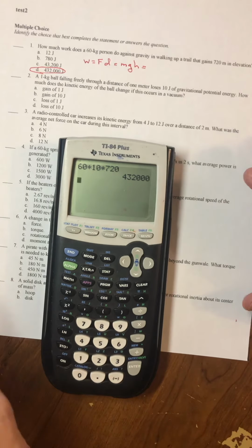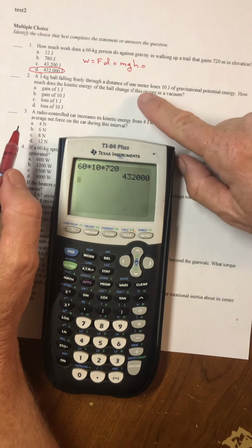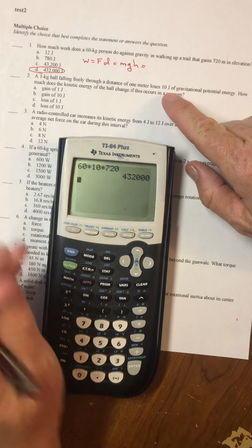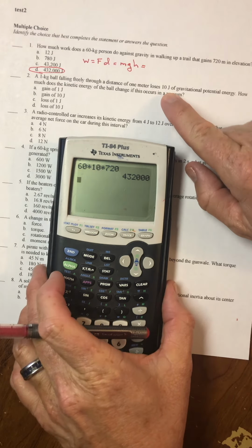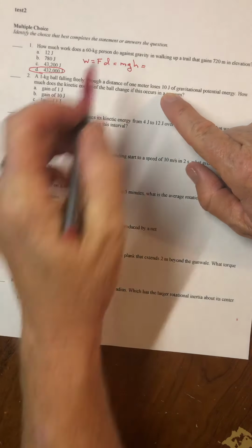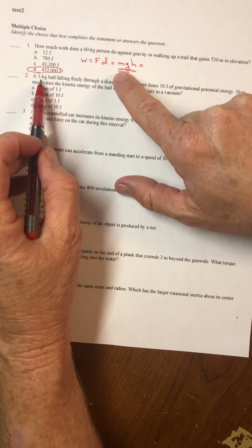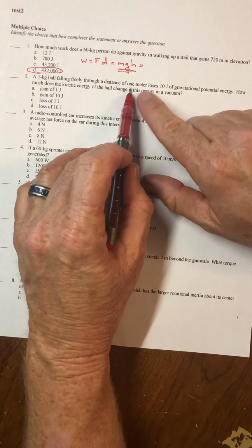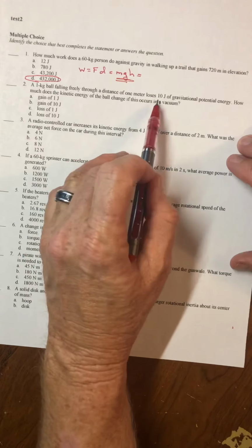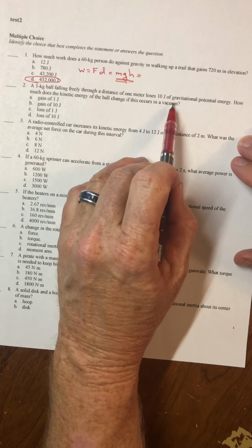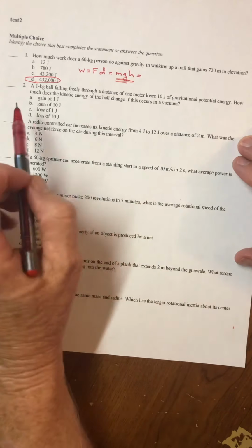All right, another energy one, number 2. A 1 kilogram ball falling freely through a distance of 1 meter loses 10 joules. In fact, that's that same mgh right there. See, there's the 1 kilogram, g would be 10, and a height of 1 meter. So it would lose 10 joules of gravitational potential energy.